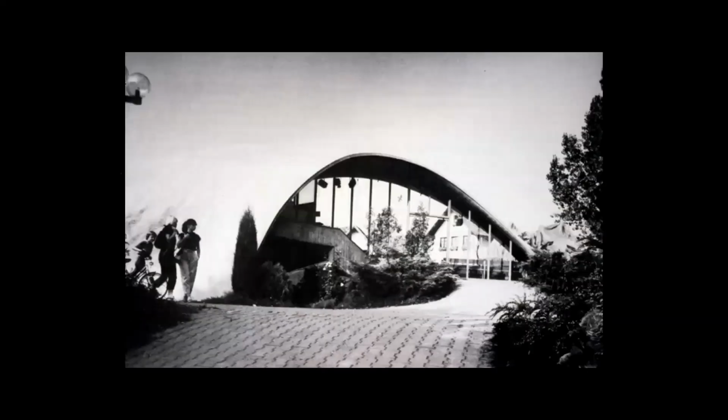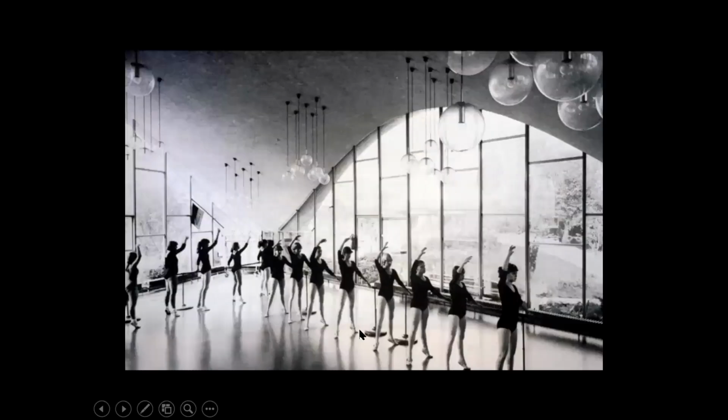So we've got shells. I think you're very familiar with arches. So here I've got a couple of shell structures. Its strength comes from its curvature, and the shell can be quite thin. This particular shell structure is a dance studio.